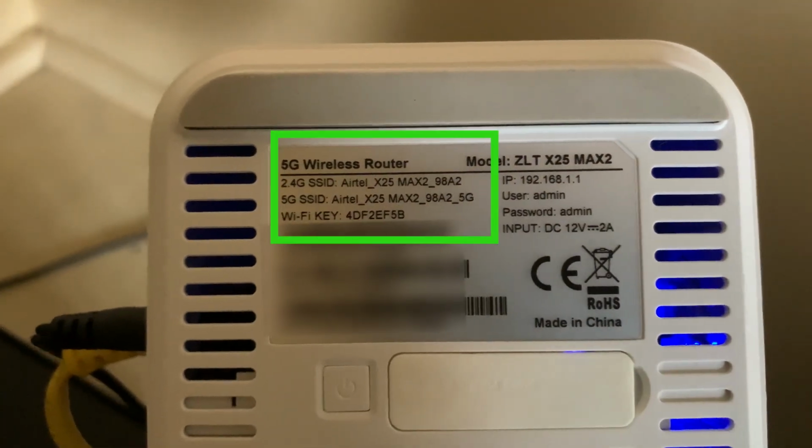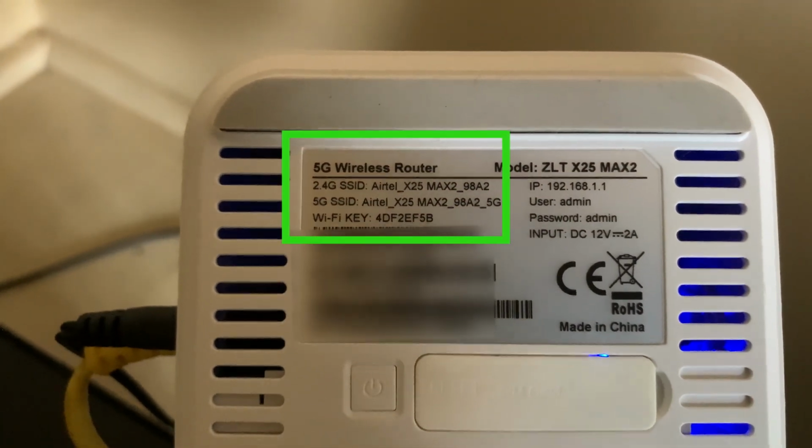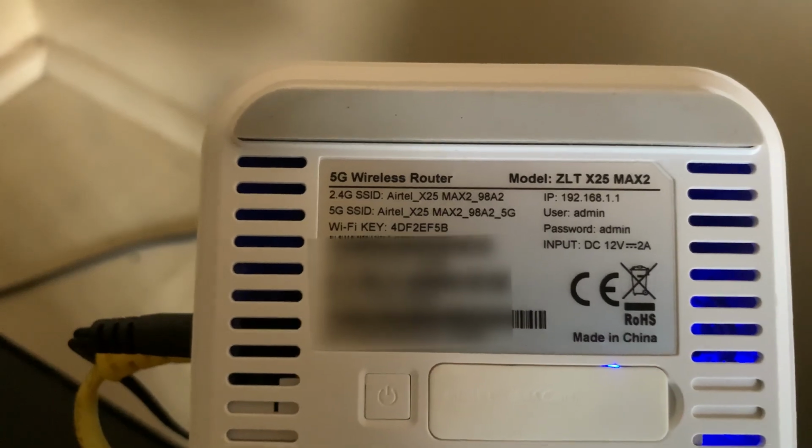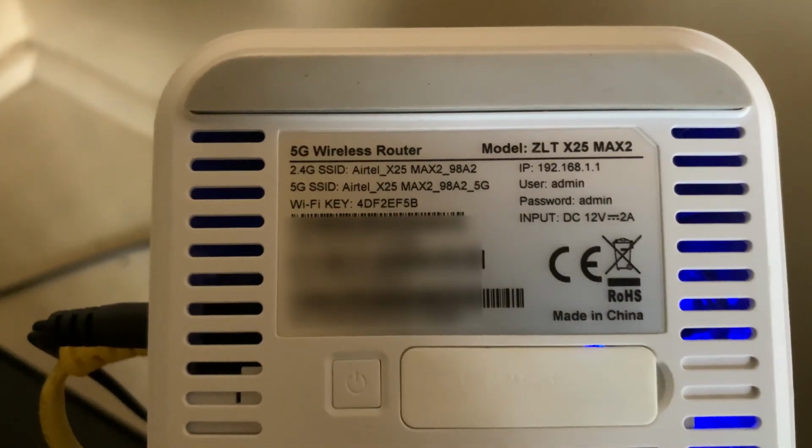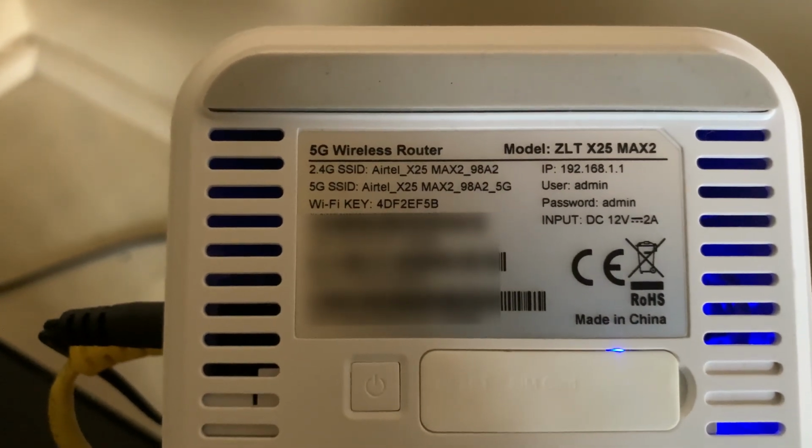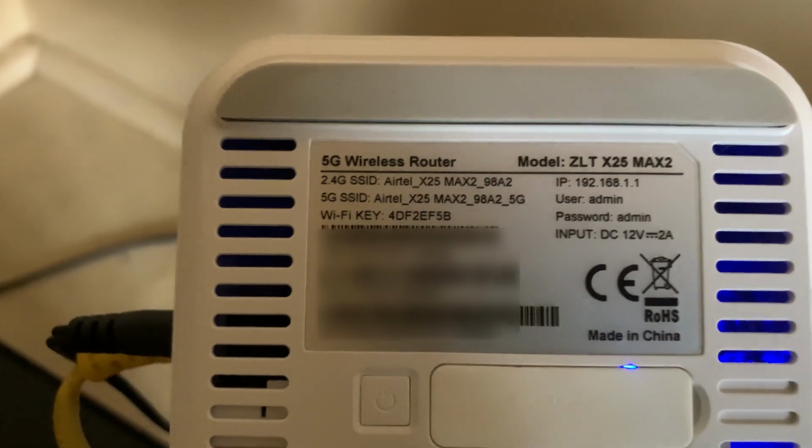When you flip it upside down, you will see the Wi-Fi SSIDs, the 2.4 gigahertz SSID and the 5 gigahertz SSID, and their default Wi-Fi key. That's the password of the Wi-Fi.